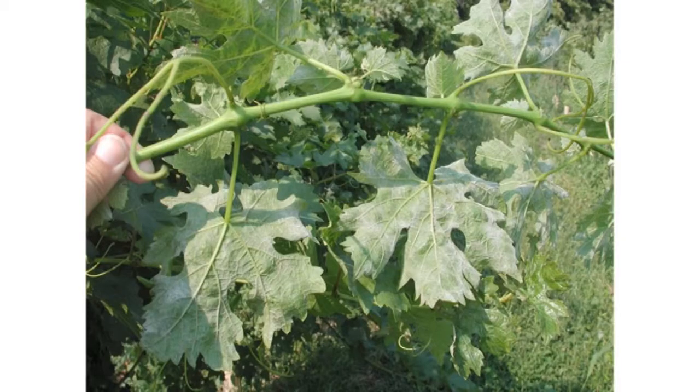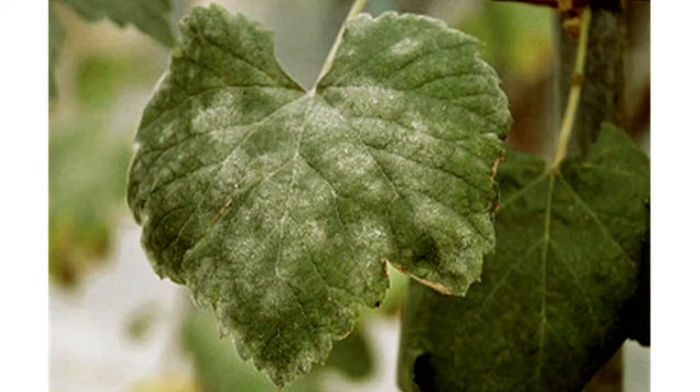The initial symptoms of infection on leaves are dark colored patches with white powdery growth, leading with the advancement of infection to curling and drying up of leaves. Discoloration of stem to dark brown.